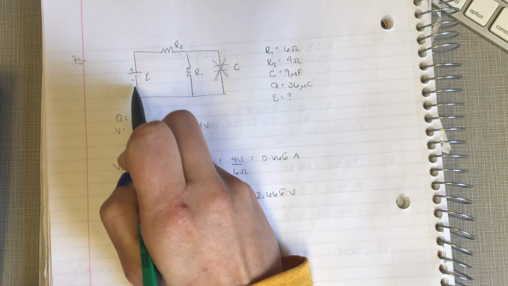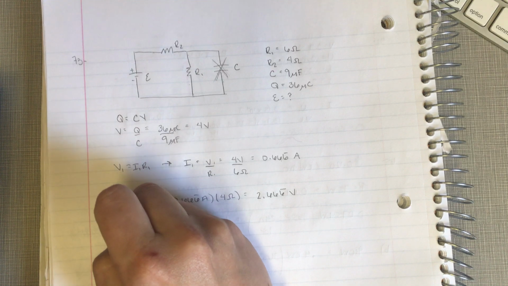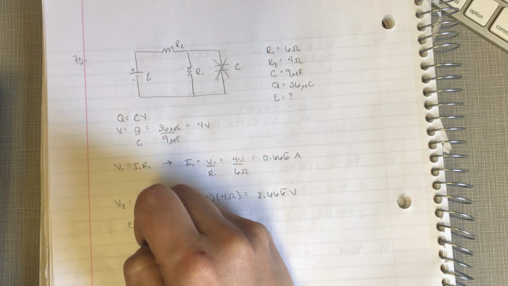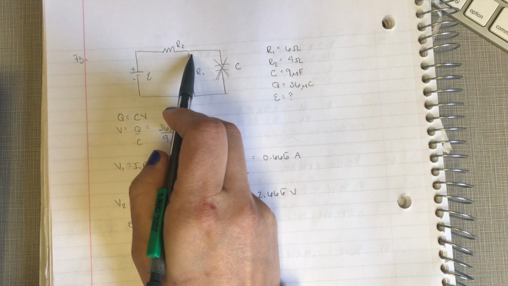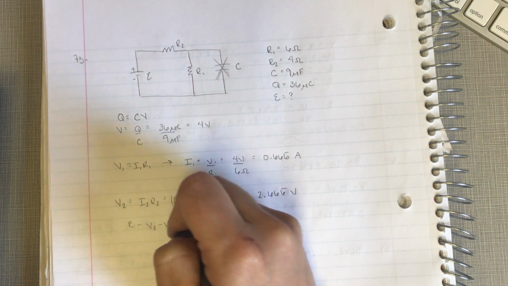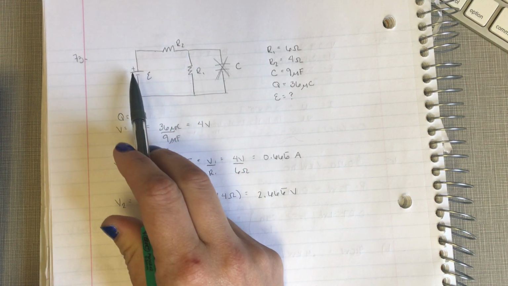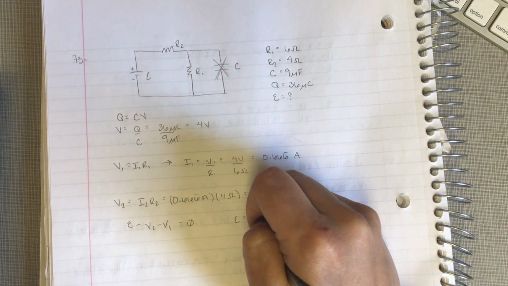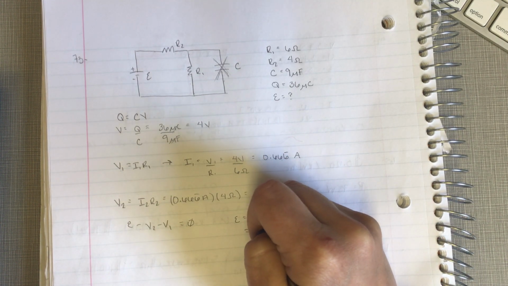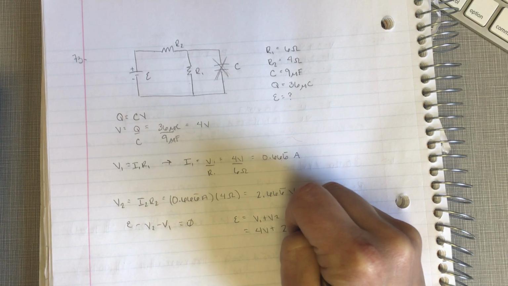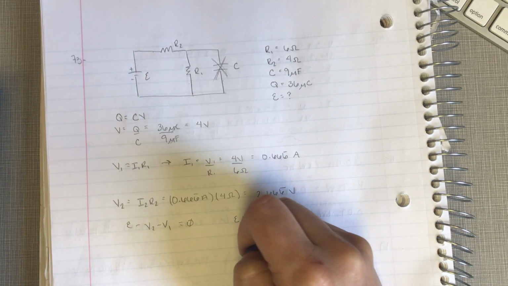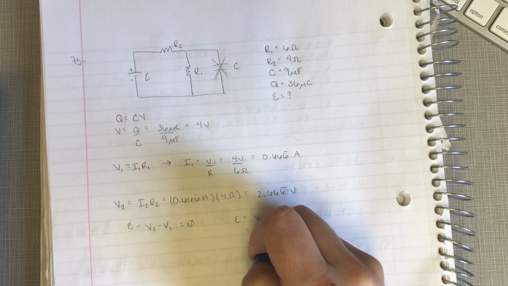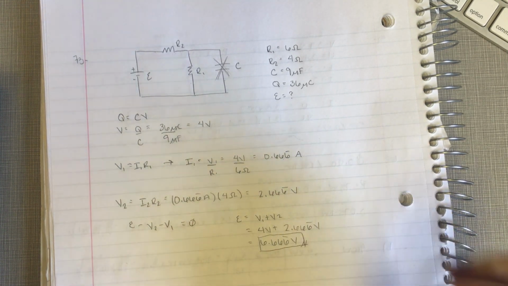So looking at our loop, we have EMF. Here, we'll do a loop for practice. We have our EMF minus the voltage across 2, because it gets slurped out by the resistor, minus the voltage across 1, because it gets slurped out by the resistor, is equal to 0. So our EMF is equal to V1 plus V2, which is 4 volts, plus 2.6666 volts, which is 6.6666 volts. The end.